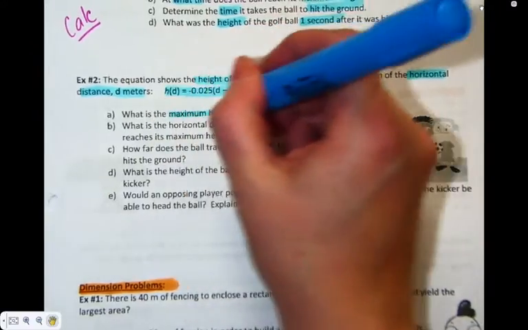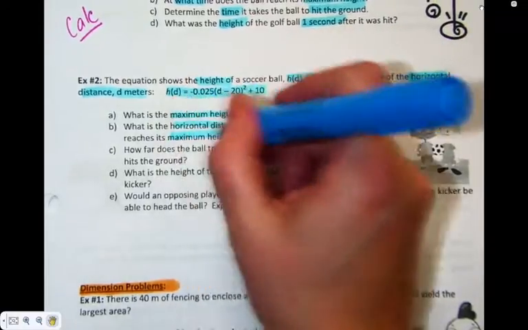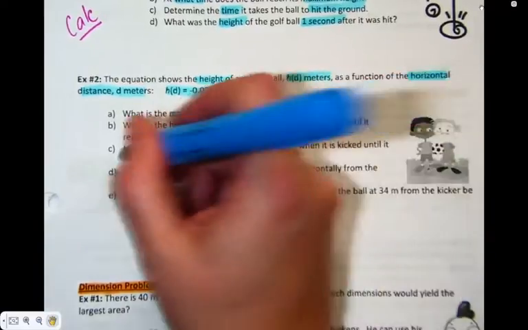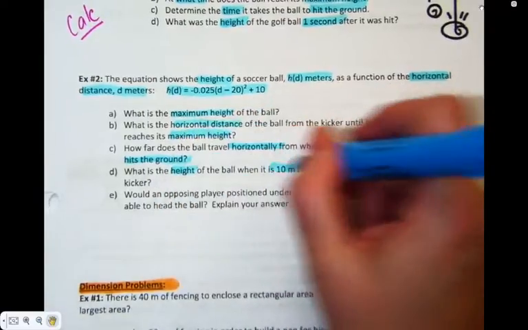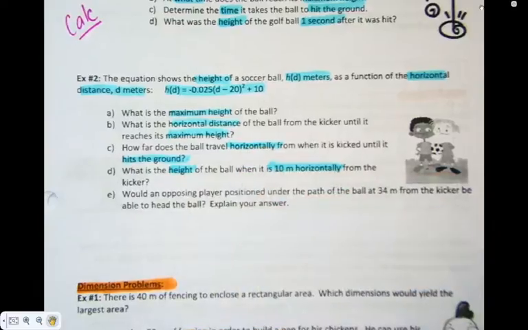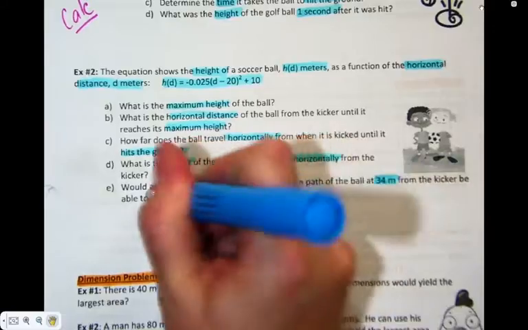Part A wants max height. B wants the horizontal distance where it reaches its max height. C wants the horizontal distance till it hits the ground. D wants the height when it's 10 meters horizontally. C wants the horizontal distance when it hits the ground, so how far does it travel? And E wants to know something about an opposing player, something, something, head the ball. Well, for non-soccer players, what does it mean to head the ball? Hit it with your head. So something about this 34 meters, something about heading the ball.